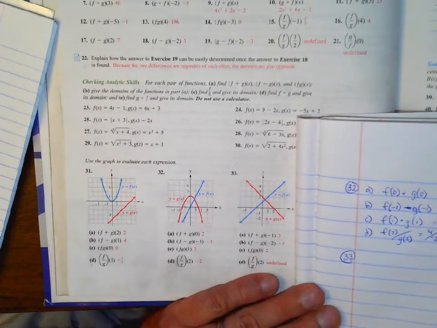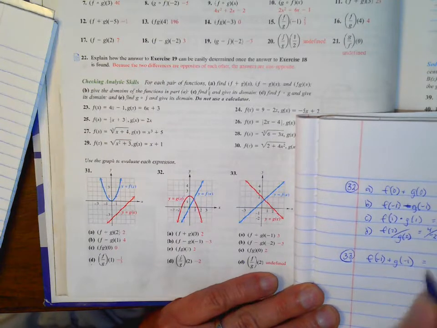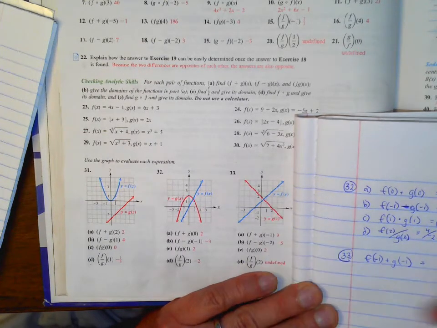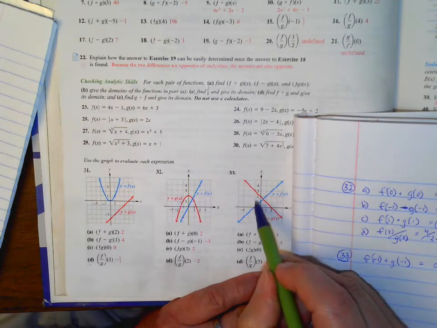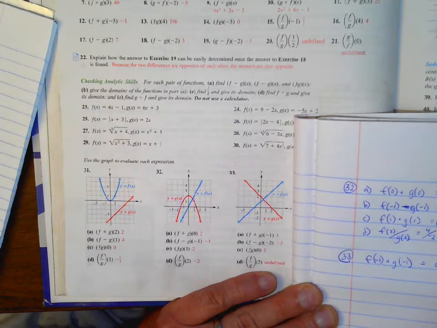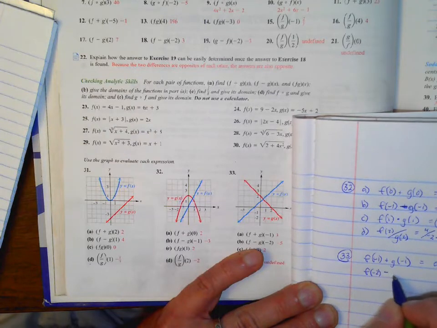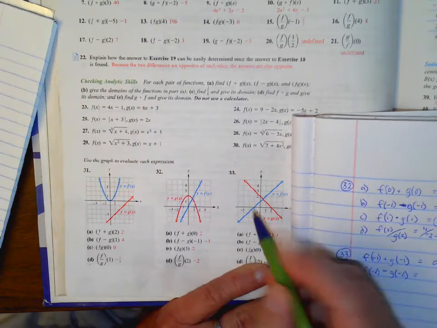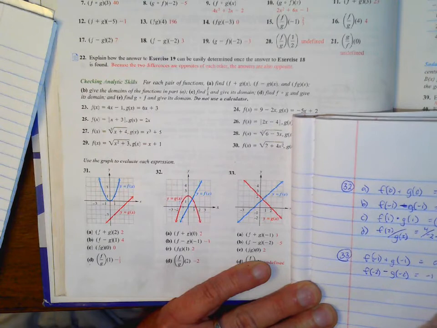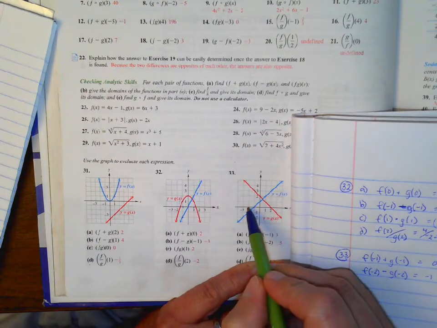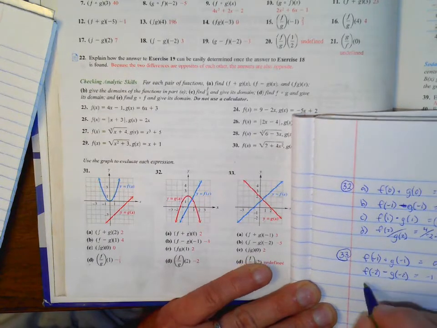33. F of negative 1 plus G of negative 1. So at negative 1, the F function is at 0. The G function of negative 1 is at 3. 0 plus 3 is 3. Part B, F of negative 2 minus G of negative 2. So the F function at negative 2 would be negative 1. And G of negative 2, it's 4. Negative 1 minus 4 is negative 5.